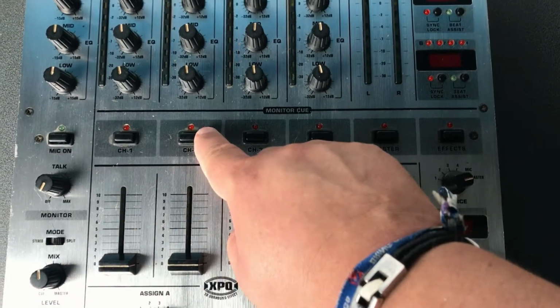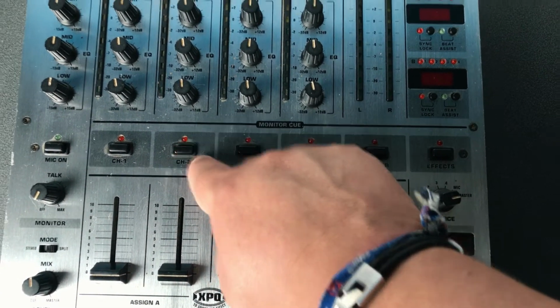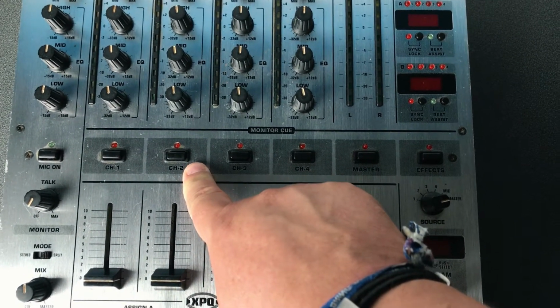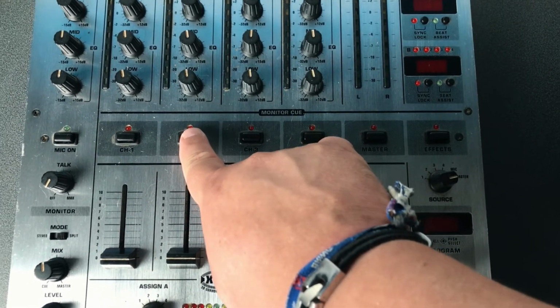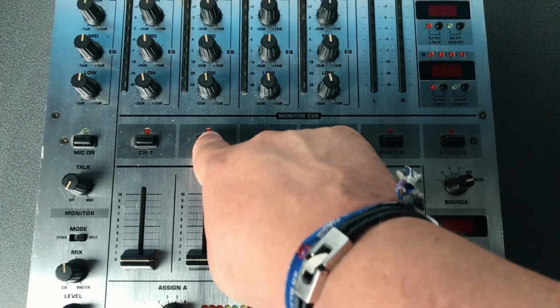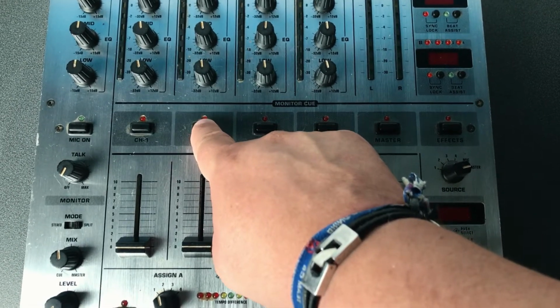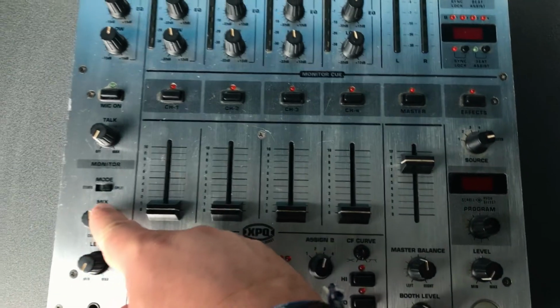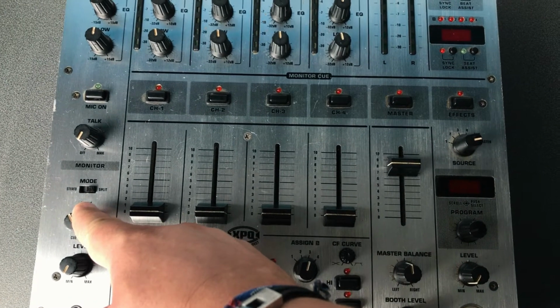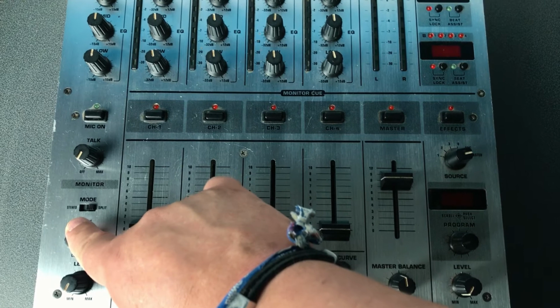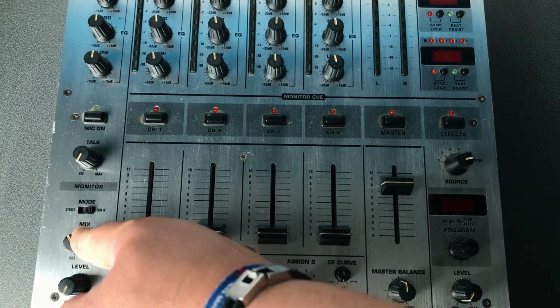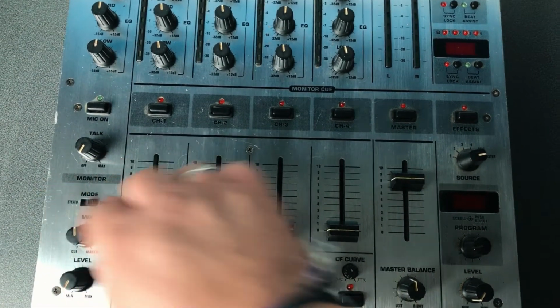Then we have a button here, so if you're wishing to listen to this channel over the mix, so if you listen to this channel here to cue this one in while you're playing another song, you would press that button there, that would light up, and then you would use this button here to get the balance where you could hear this track being played and mixed in. So you're cueing and mixing before you actually bring it in live into the mix.